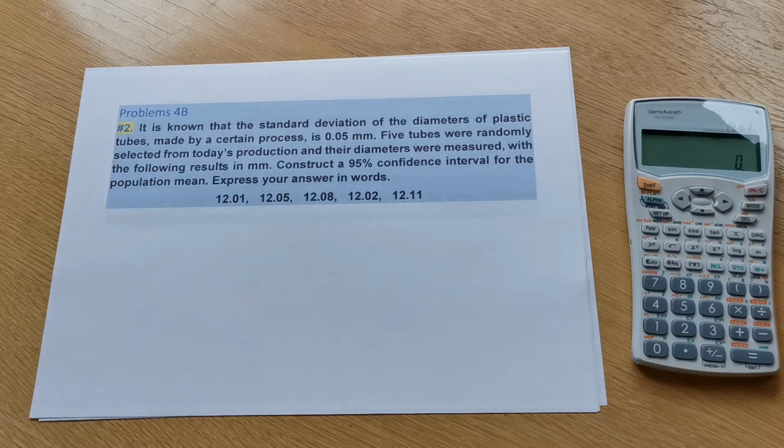We will use problems 4b from the Applied Statistics textbook, and I will go through problems number 2, 4 and 6. This allows us to calculate a confidence interval for a mean when sigma is known, the confidence interval for a mean when sigma is unknown, and also a confidence interval for a population proportion.